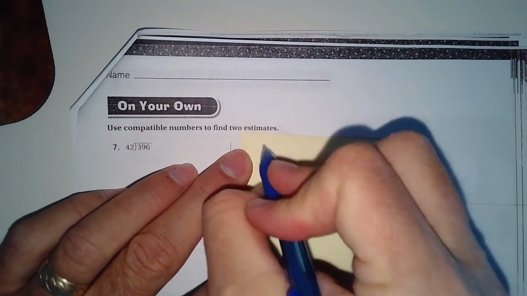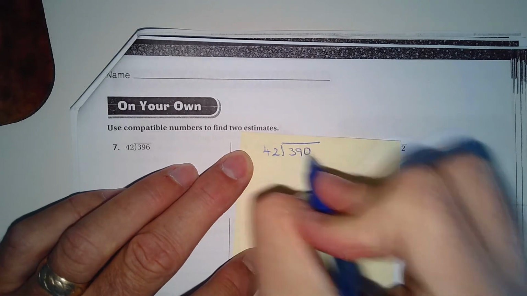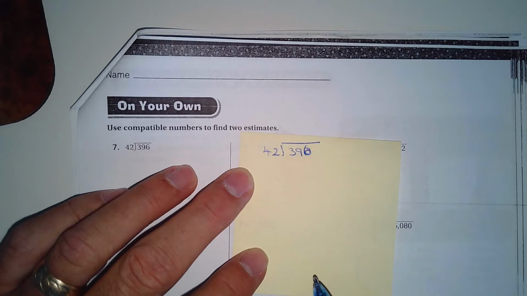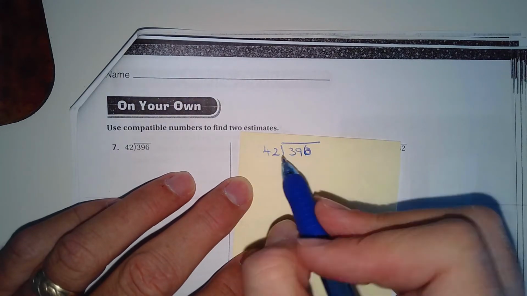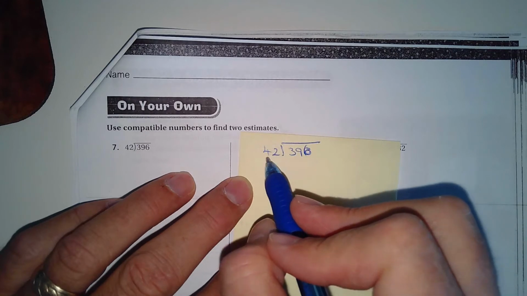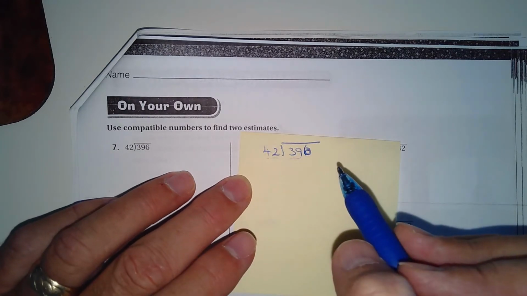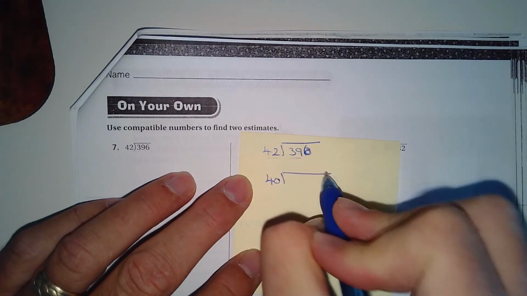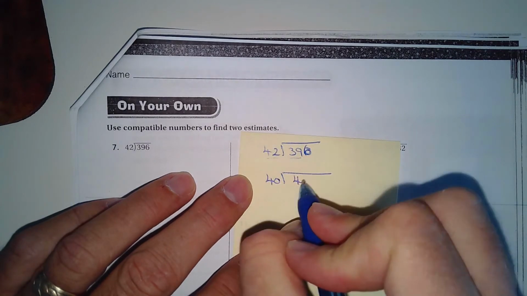It's 42 going into 396. Oops, that should be a 6. 396. So really, let's just look at the first two digits. What's 42 close to? 40. So why don't we call it 40? 396 is close to what? 400. So that's really easy.